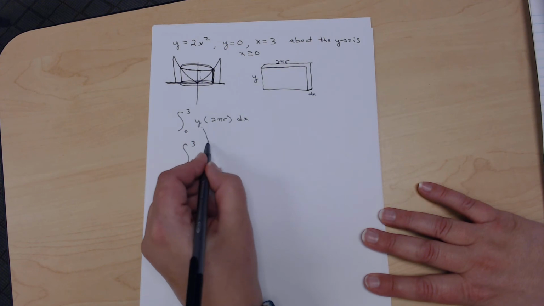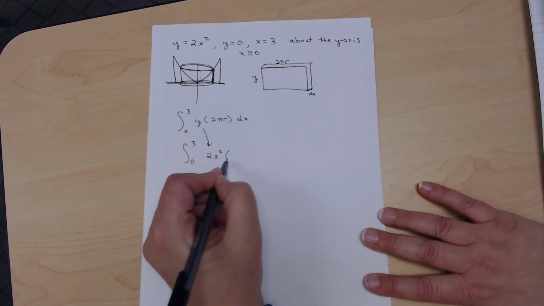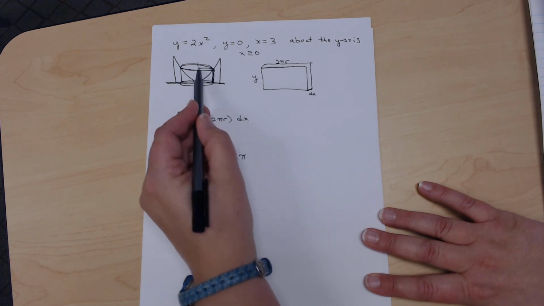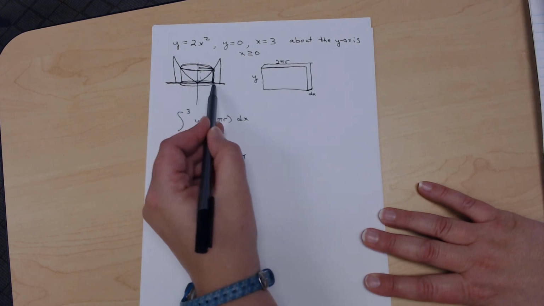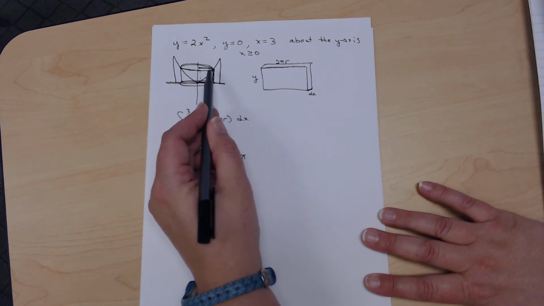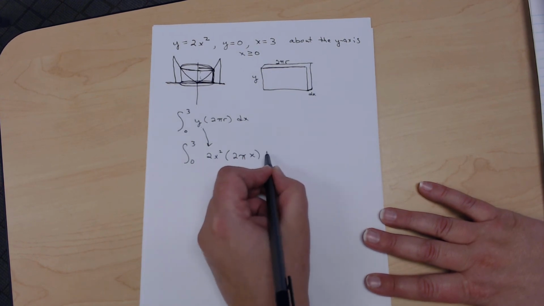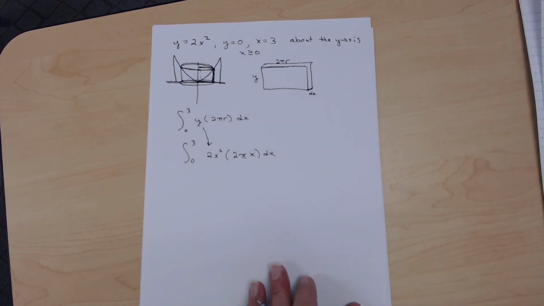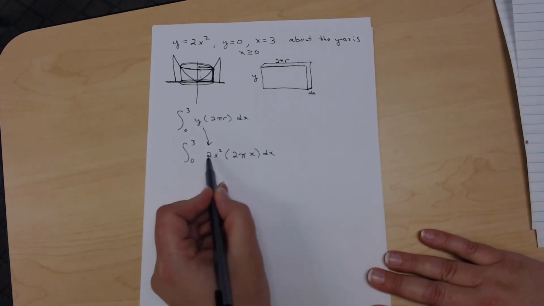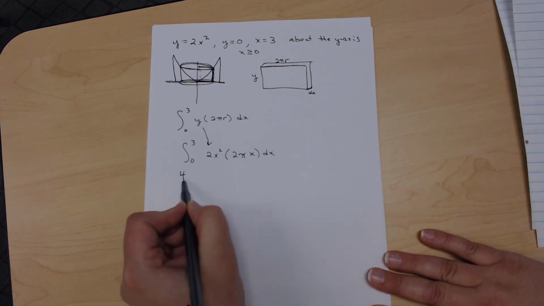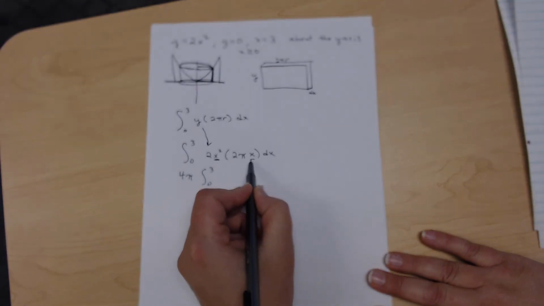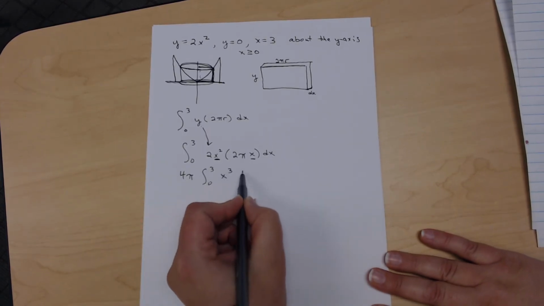So that is going to get replaced: 2x squared, 2 pi, and then what's my radius? My radius is left to right, whether I do it down here, where we usually think of x, but it's also up here. To my parabola, that distance is simply x. Okay, so now we can pull out all these numbers. We can do 4 pi, integral from 0 to 3, and so then we've got x squared and x, so x to the third dx.